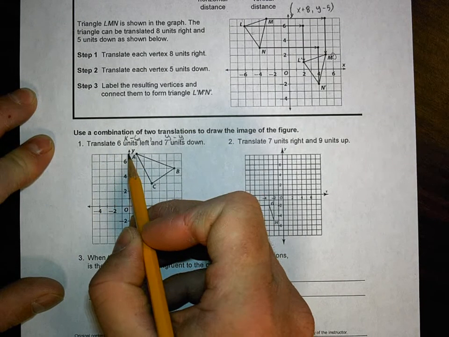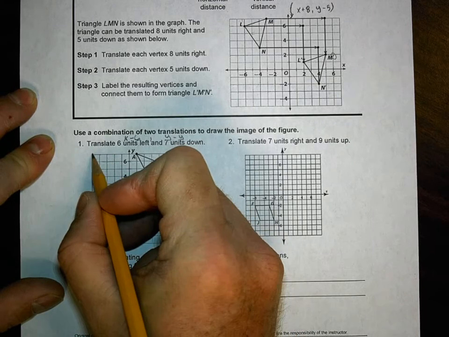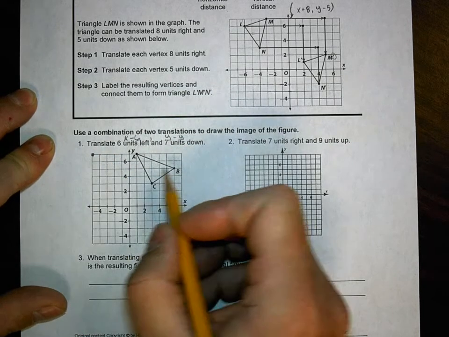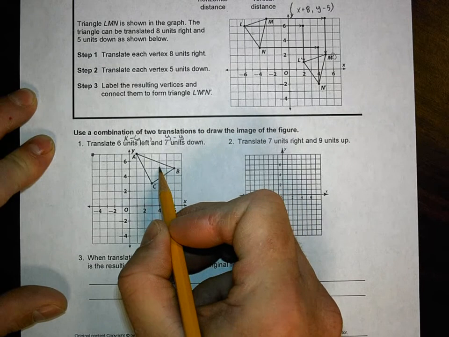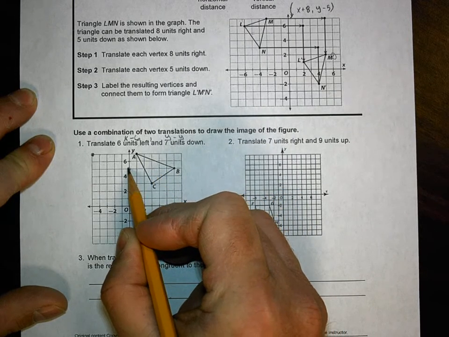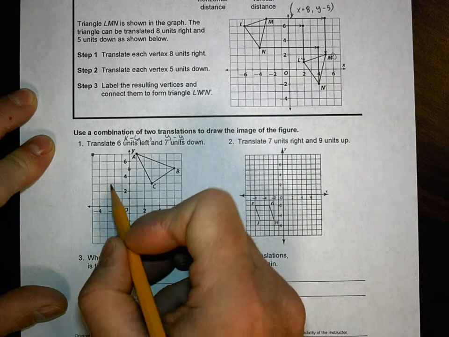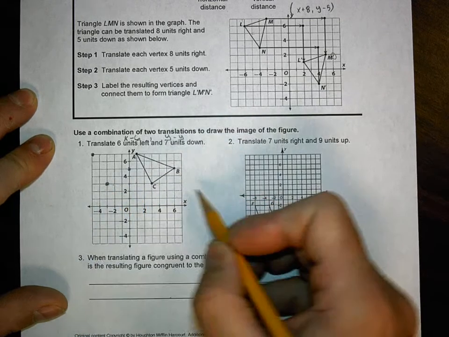All right, so I'm going to go and find each point, and I'm going to move it 6 first. So 1, 2, 3, 4, 5, 6. Here's the new point of A, and then I'll do the same for the rest of them. 1, 2, 3, 4, 5, 6. There's a new B, and 1, 2, 3, 4, 5, 6. There's the new C.